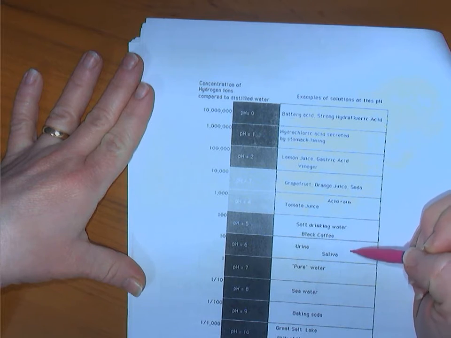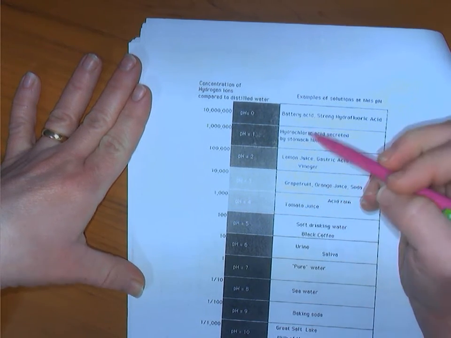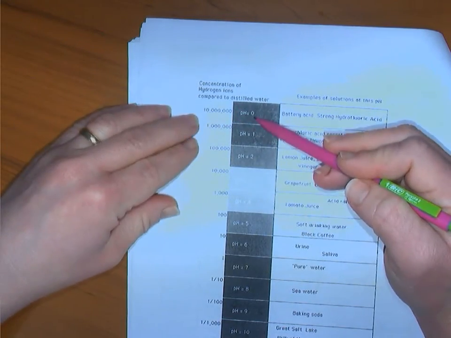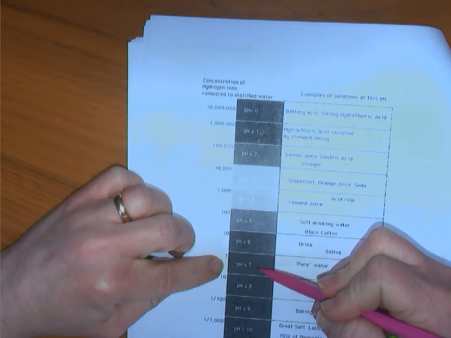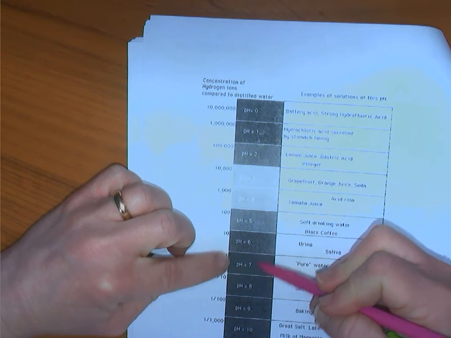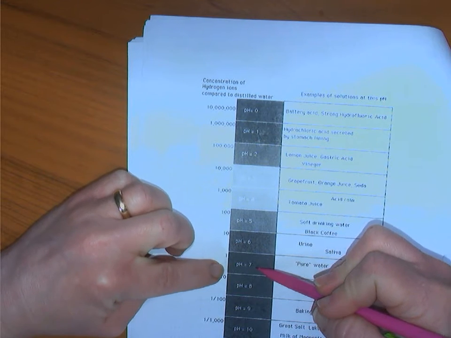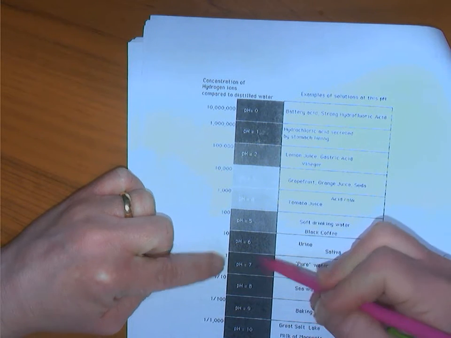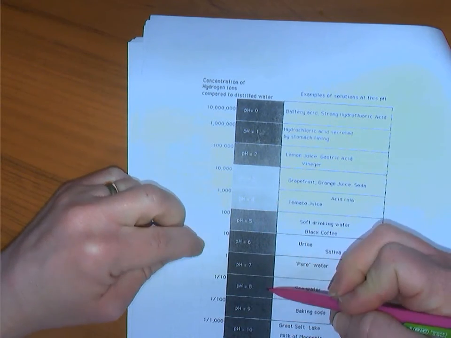Or 6, what is that comparable to? Or how about a pH of 12? But also I love this because it reveals to us that with every move from 7 down a whole digit of pH, we're actually increasing the concentration of hydronium tenfold because it's a log-based system.